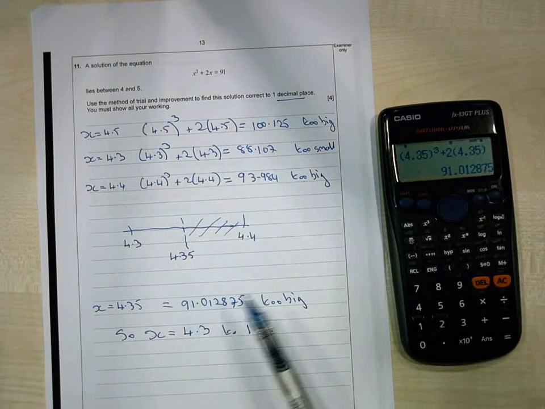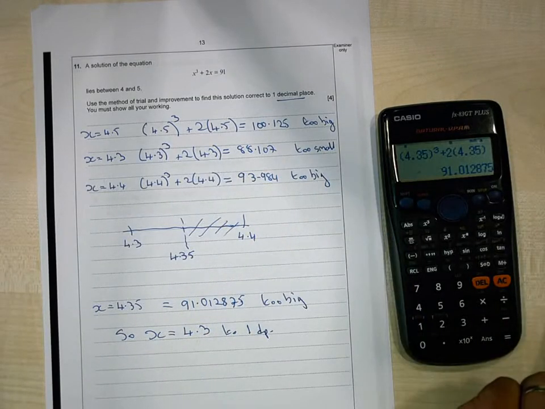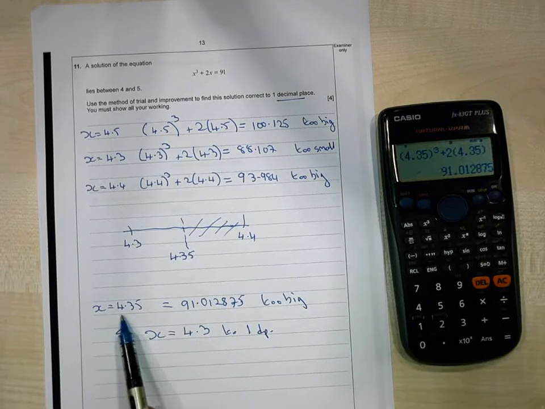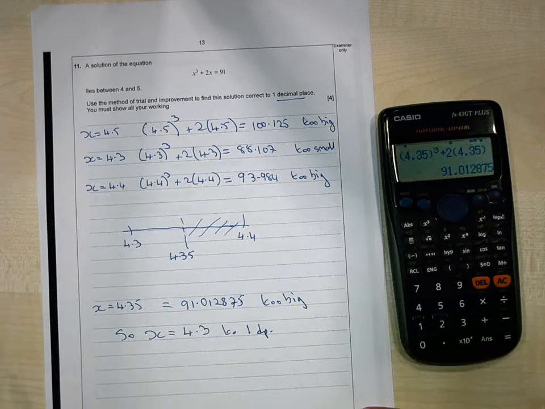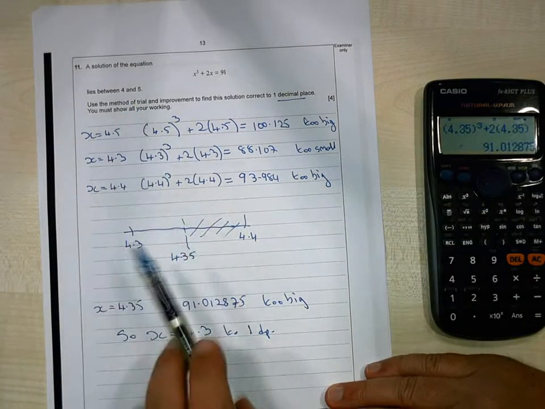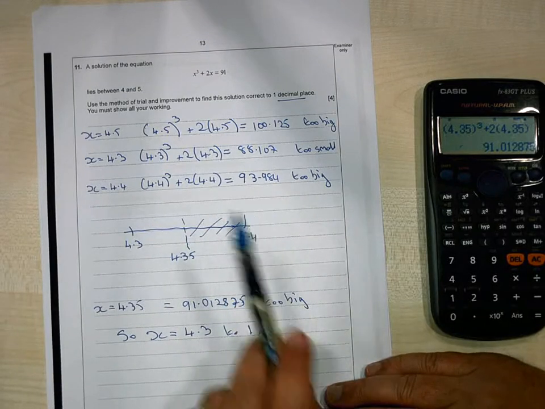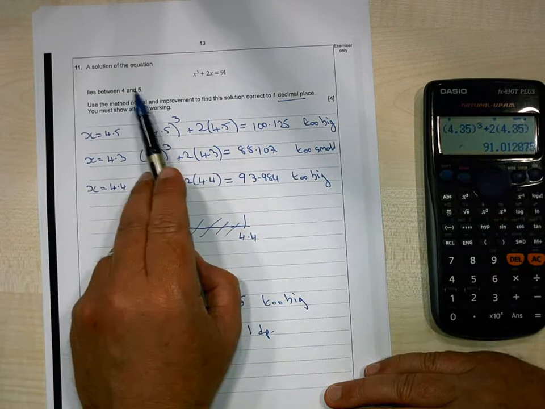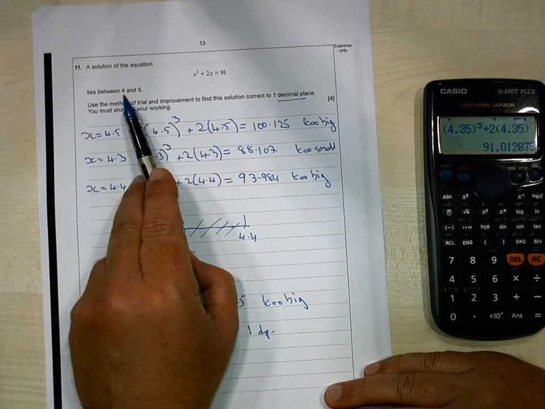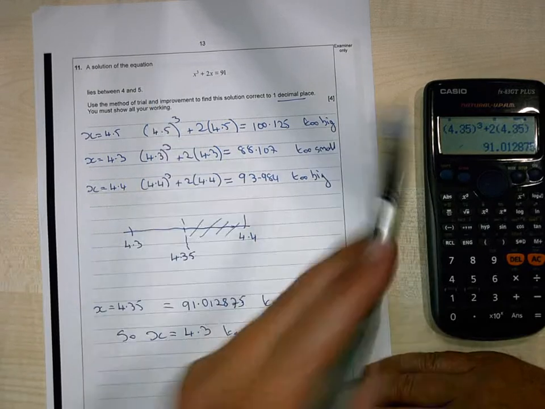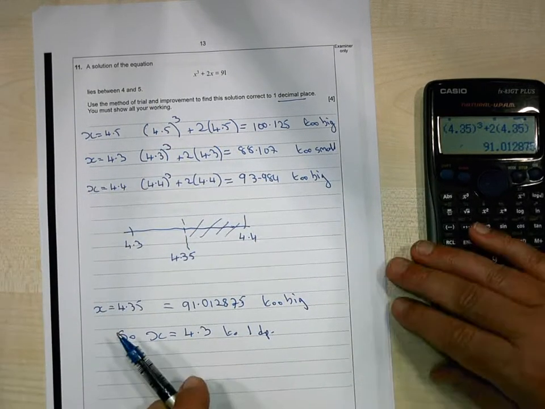If that question had said give your answer to 2 decimal places, we'd have to keep searching until we got it between, say, 4.34 and 4.35, and then go halfway again. They wouldn't start you there if that was the question. It doesn't come up as often, but they can be horrible and ask it. They'd say it lies between 4.1 and 4.2, and then you'd be searching beyond that.